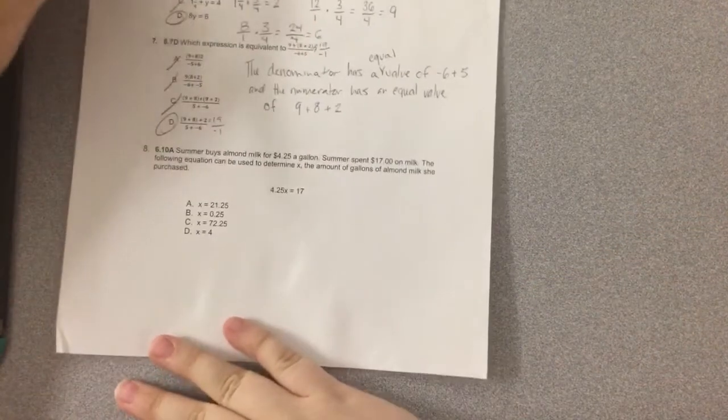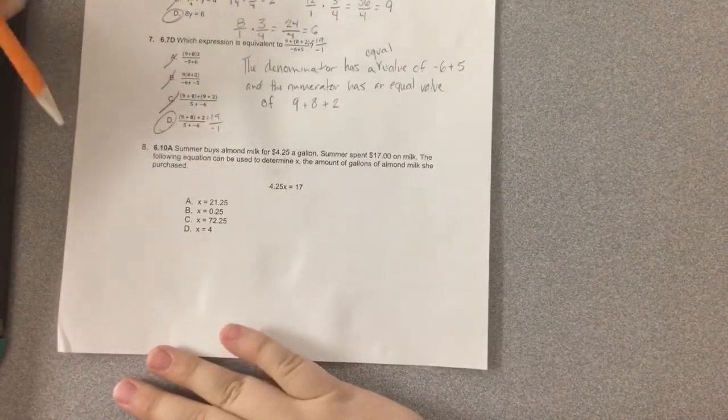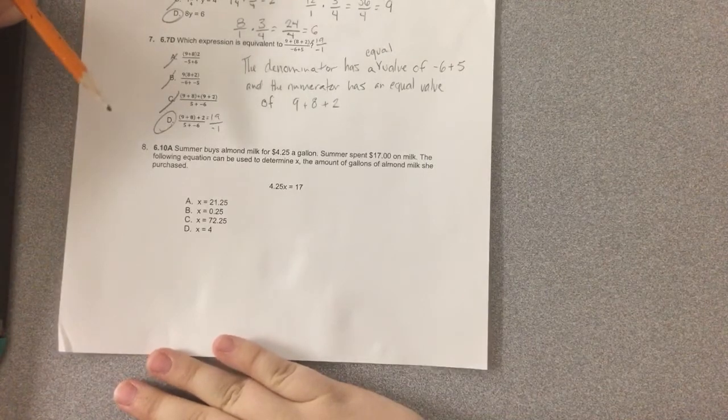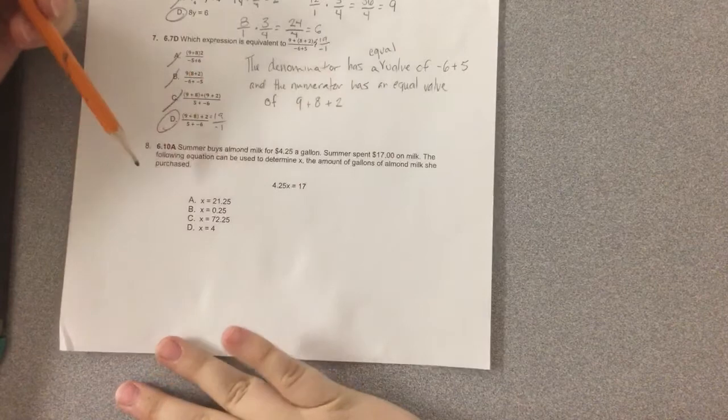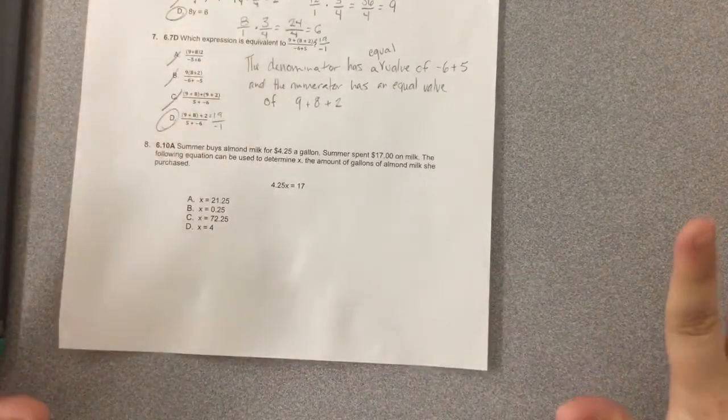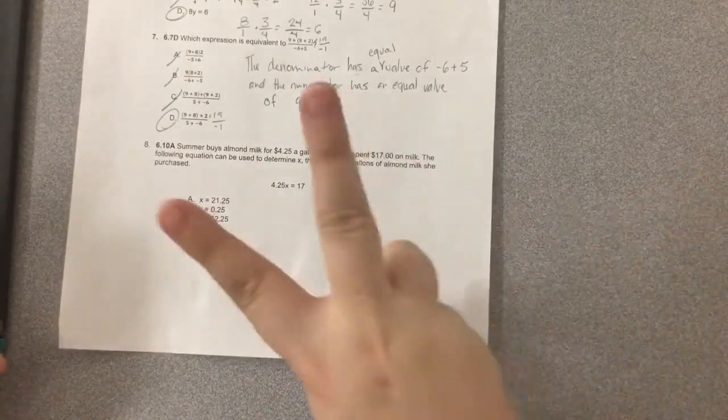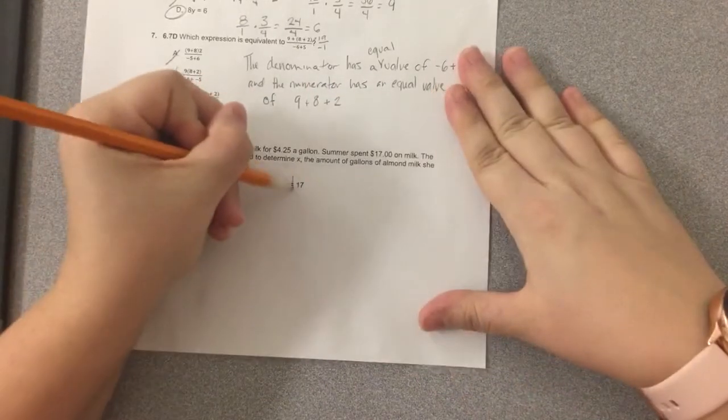So, Summer buys almond milk for $4.25 a gallon. Summer spent $17 on milk. The following equation can be used to determine X, the amount of gallons of almond milk she purchased. Okay, we know we need to ask ourselves 2 questions. But first, we're going to draw our balance.